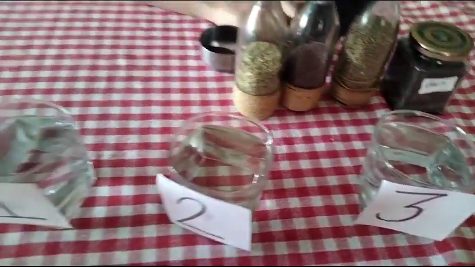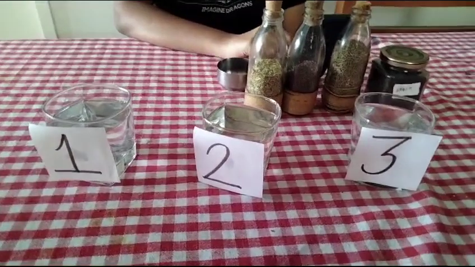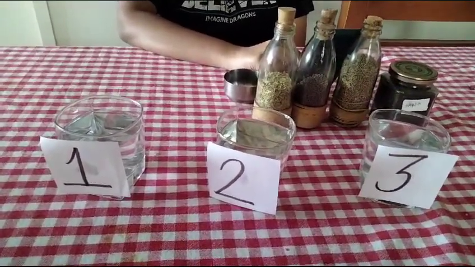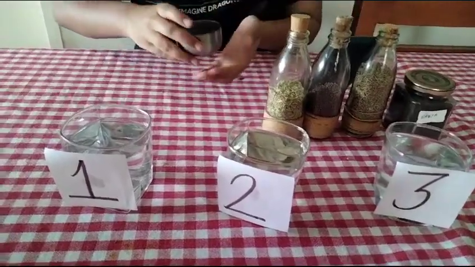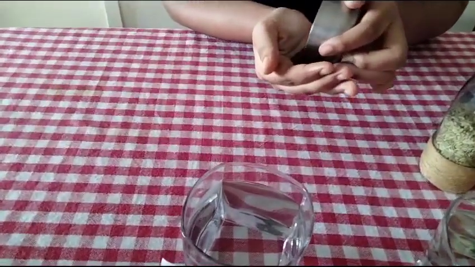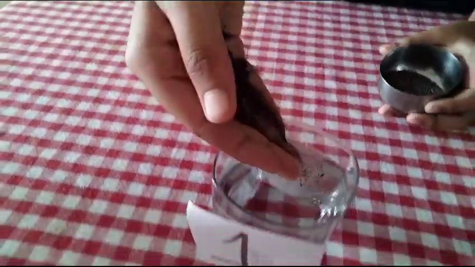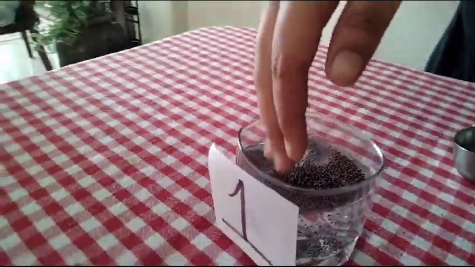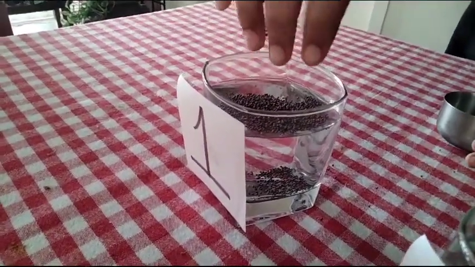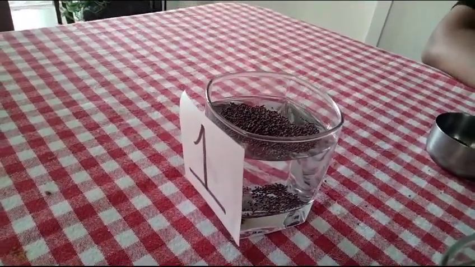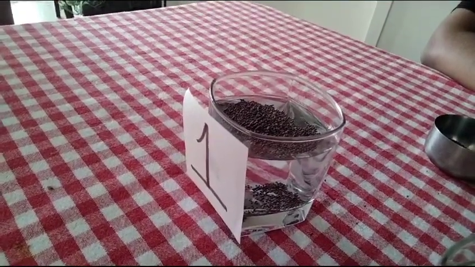I am going to add the seed of my choice, which is mustard or rai, into each of these glasses. Let's see what happens. So first let's add it into glass 1. As you can see, most of the seeds in glass 1 float while a few sink.